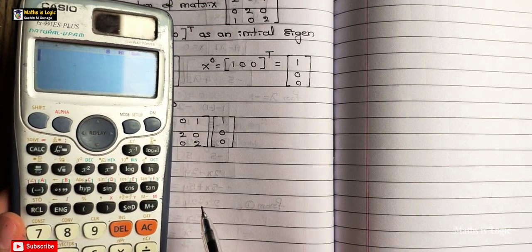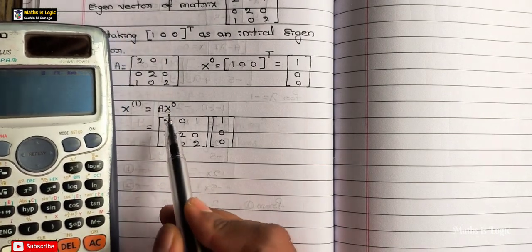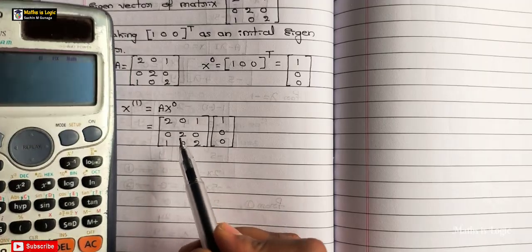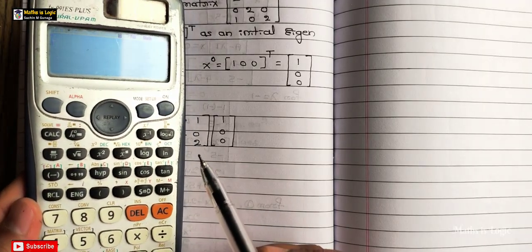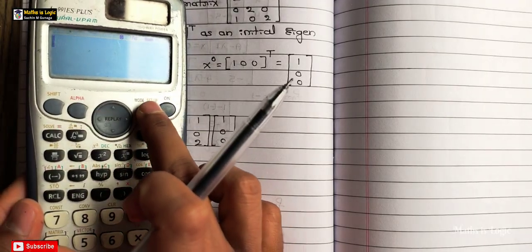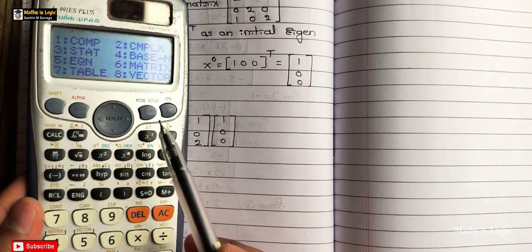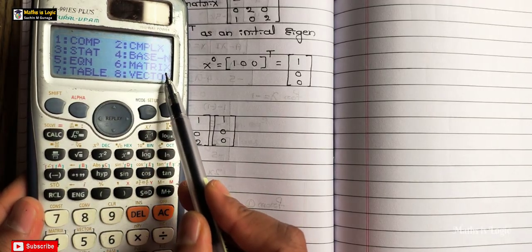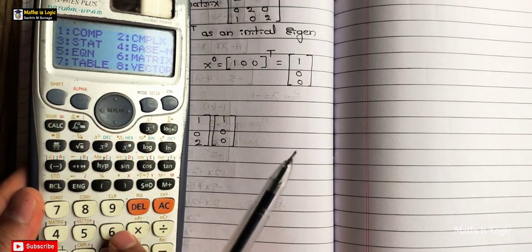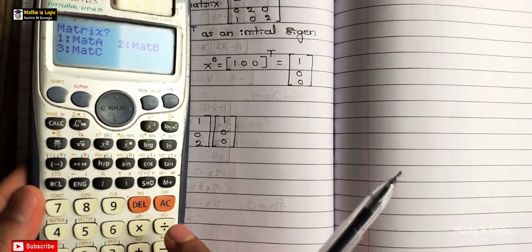Now we need to add the first matrix value. For that, press Mode again, then go to the matrix option, so press 6.